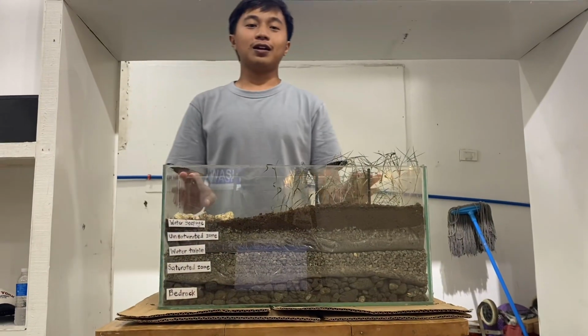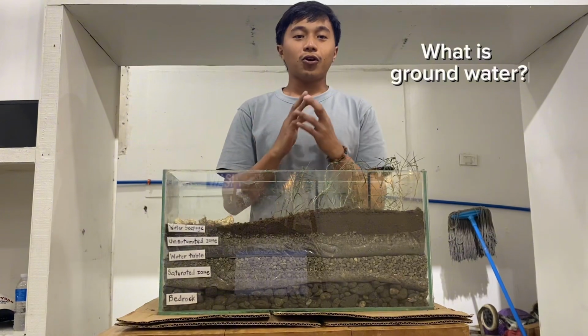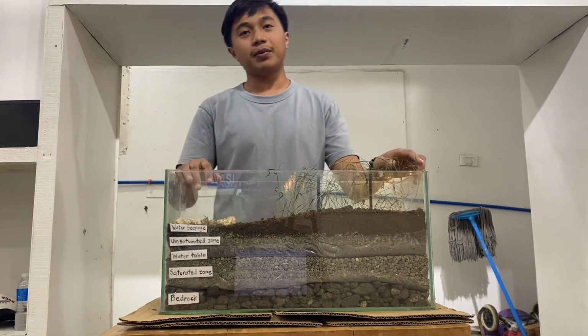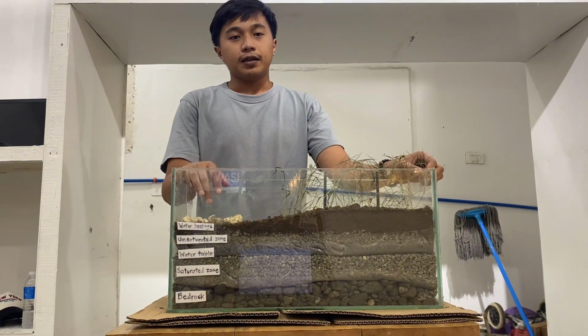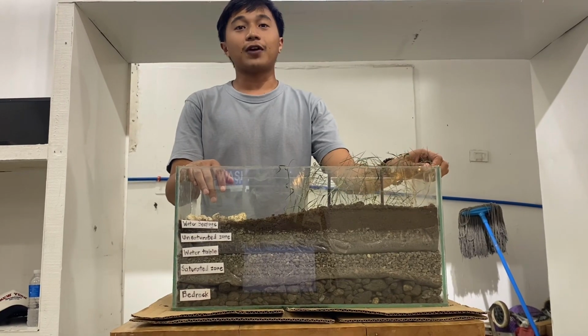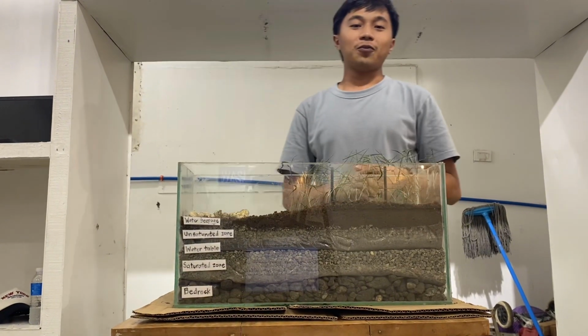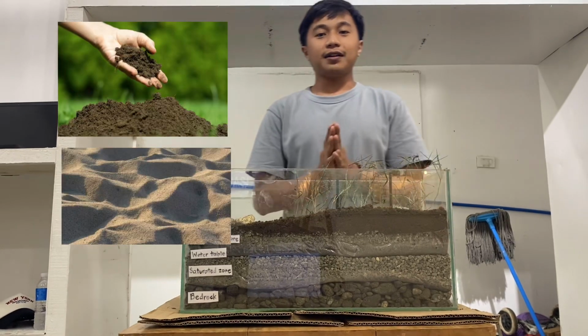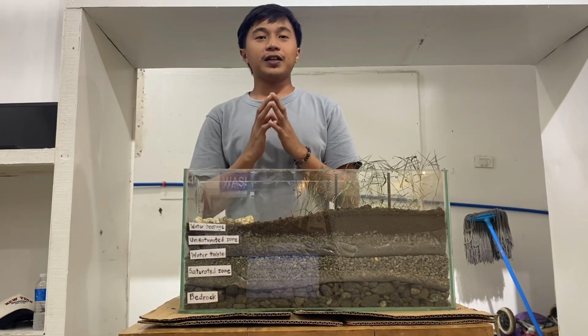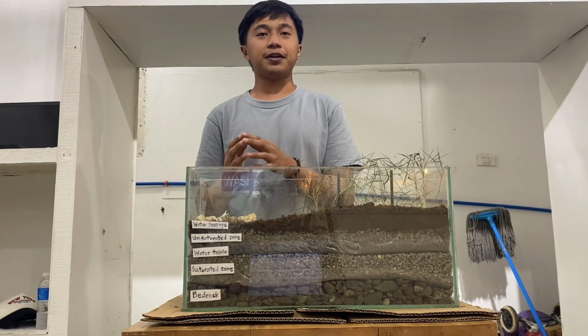So first of all, what is groundwater? Groundwater is the water that exists beneath the Earth's surface, within the tiny spaces or fractures in geological formations like soil, sand, gravel, and rocks. Think of it like a hidden reservoir system under our feet.